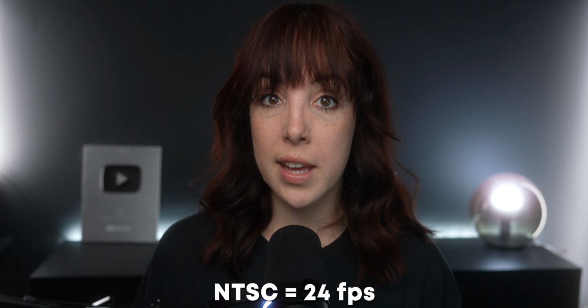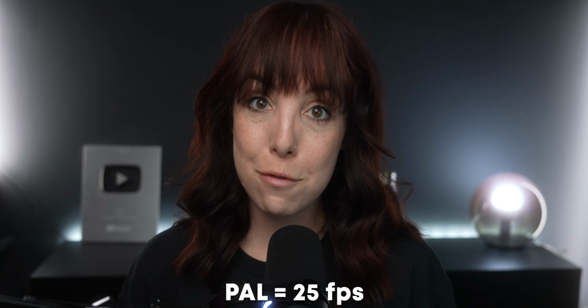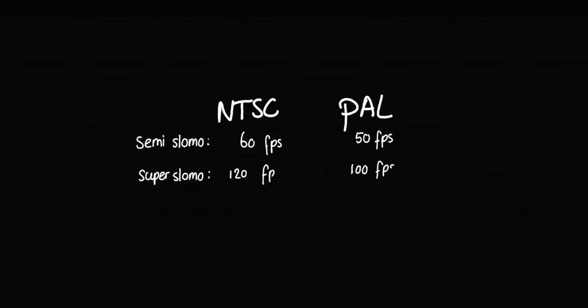If you are in an NTSC region and you want to shoot real-time video, which is basically this, you want to shoot in 24 frames per second. Whereas if you're in a PAL area like me, you want to shoot this at 25 frames per second. And if you want to shoot in slow motion in either of these regions, these are the frame rates that you can shoot in. And this is literally all you need to know, so we can move on to the next one, which is shutter speed.